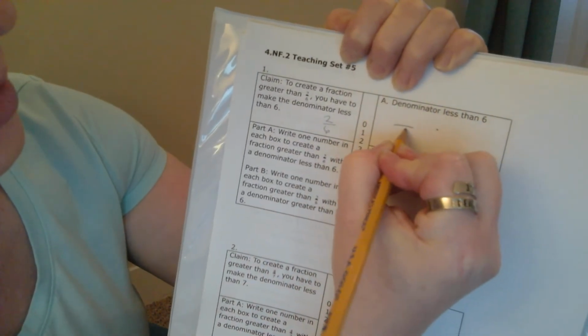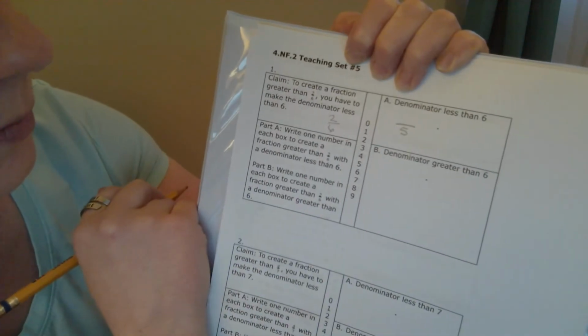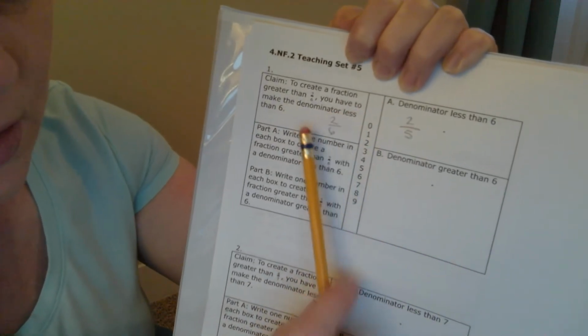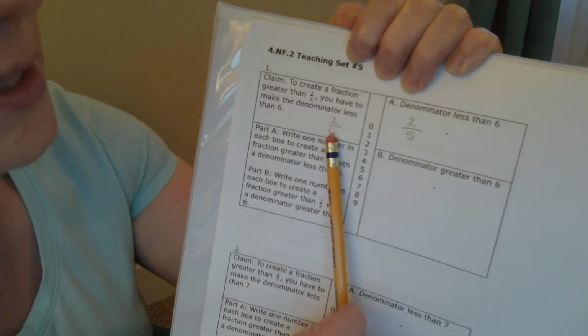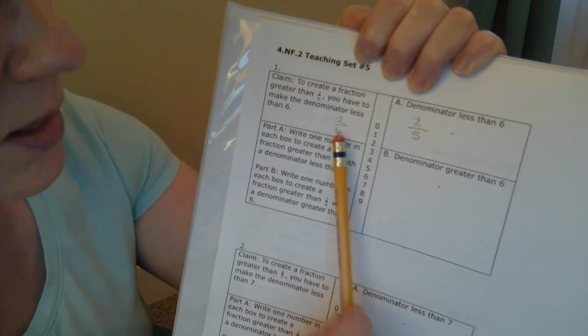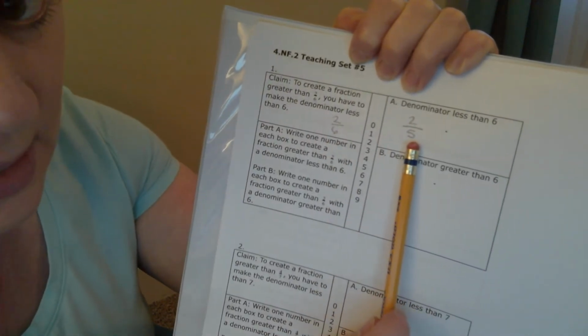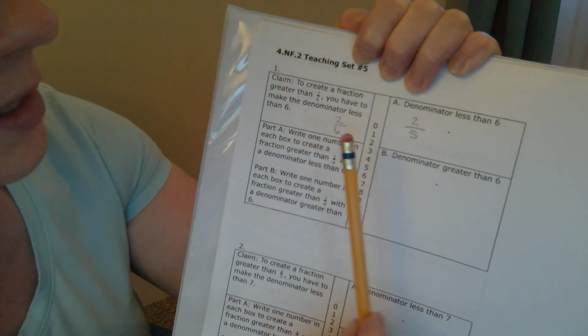So let's just do a fifth. If I say 2/5, if I kept the numerator the same, 2/5, remember if the numerators are the same, you can look at the denominators. The greater the denominator, the smaller the part. So already right now we can say that 2/5 is greater than 2/6.